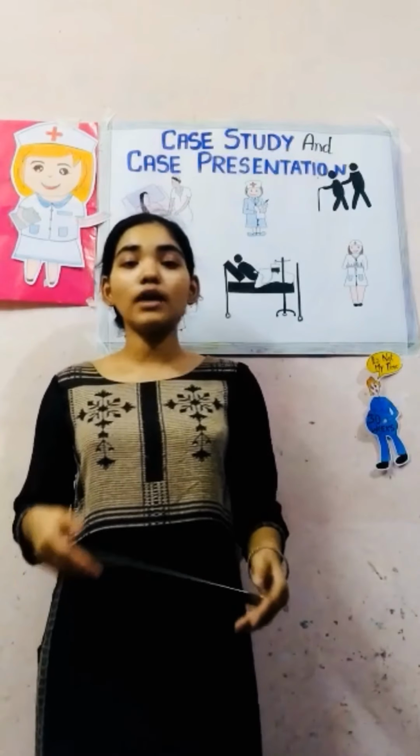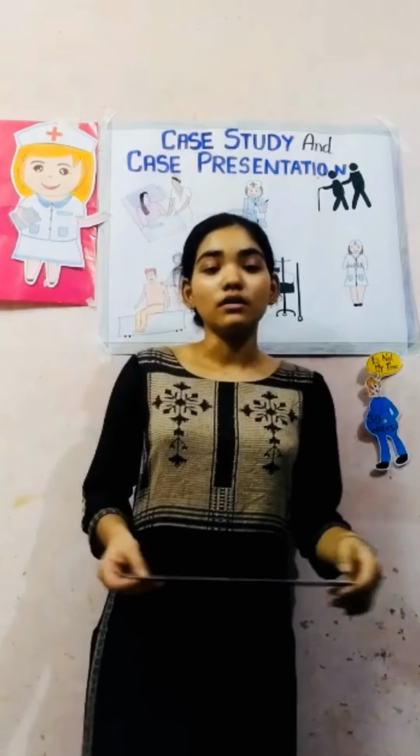Another one is involvement of the patient and the bystanders of the patient: how the patient involves himself or herself, and how the bystanders help the nurses to give care or do any procedure for the patient. Then, what is the role of the teacher in that case study? What are the types of care which should be provided to the patients?